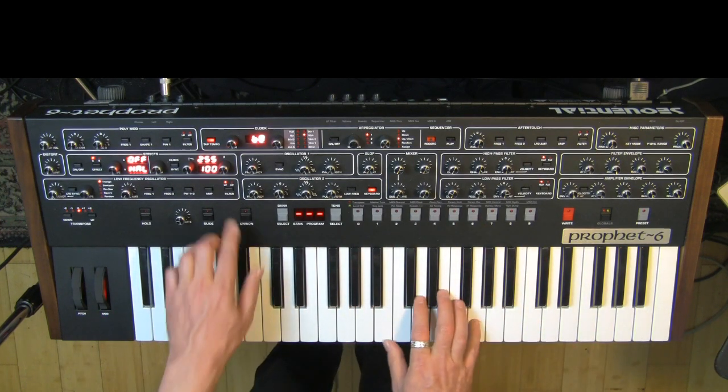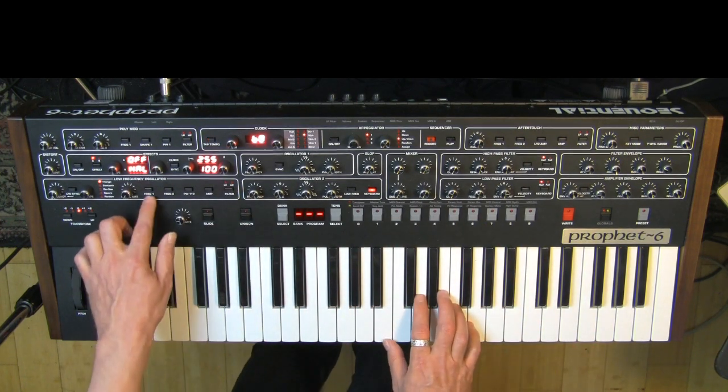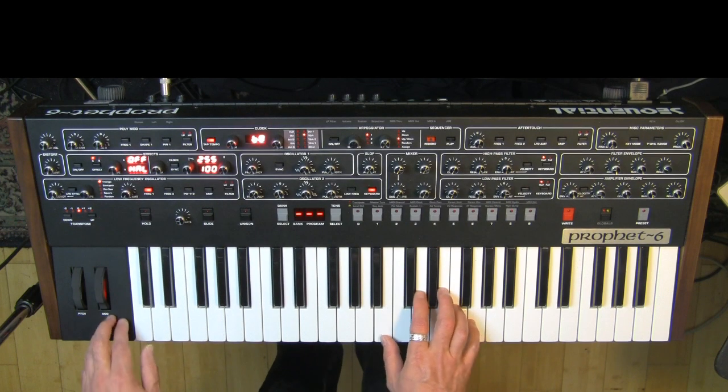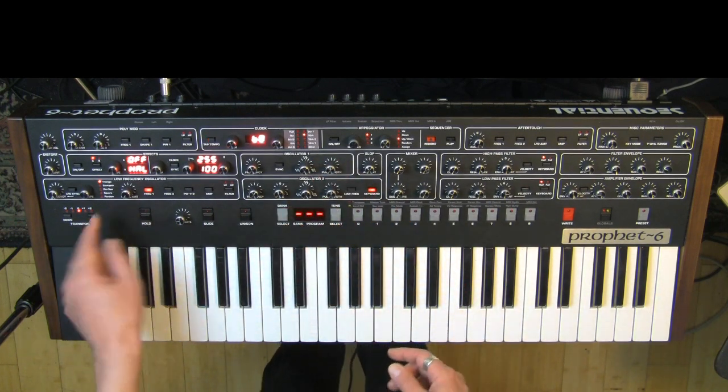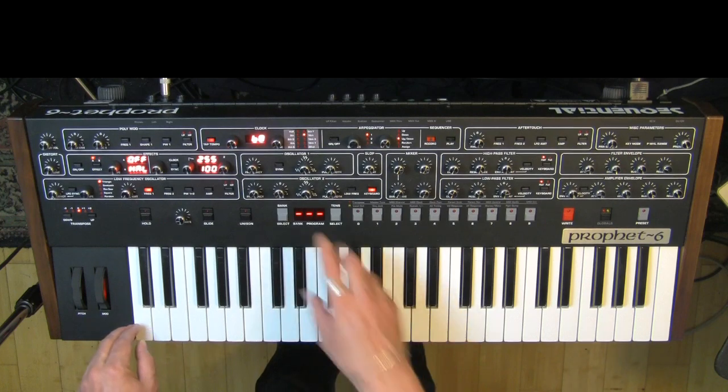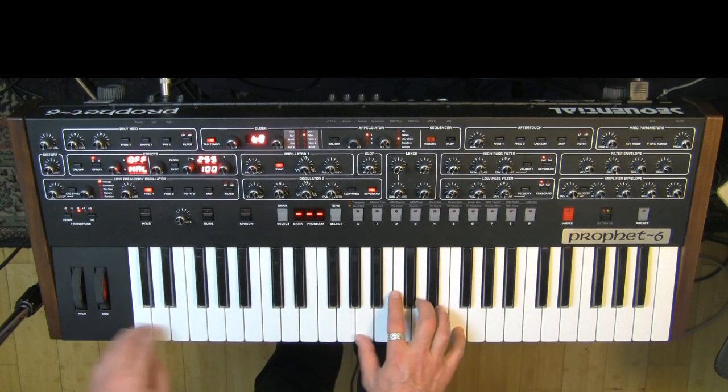And let's not forget that we can use this to modulate, for example, oscillator 1 when we have sync engaged.